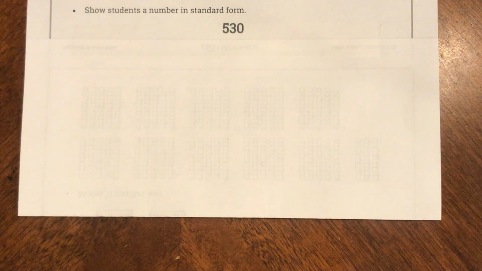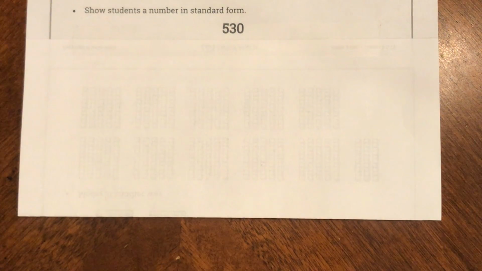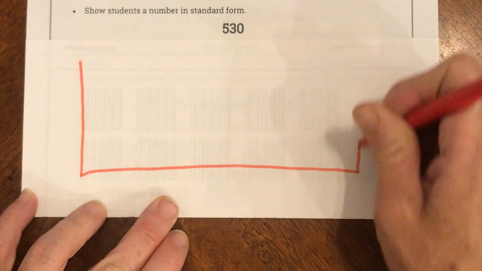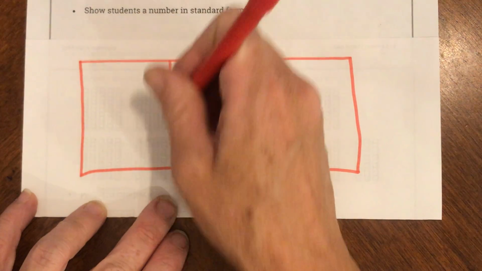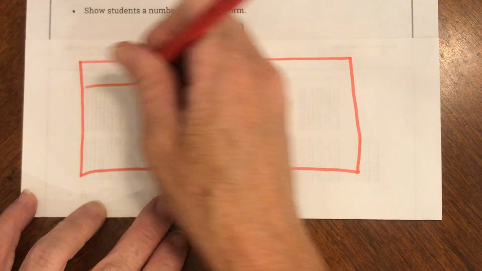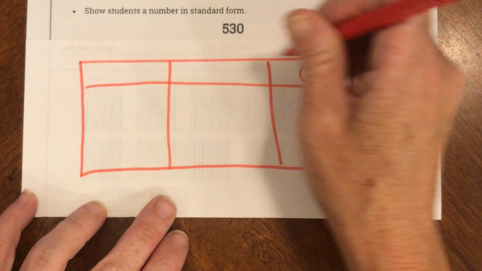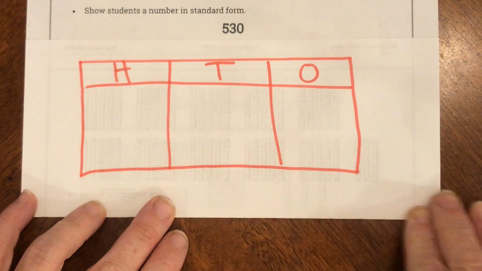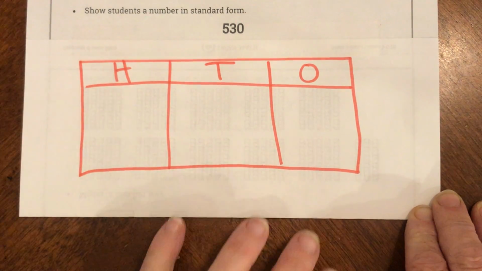So what I'm going to do is I'm going to draw my place value chart that I've done. I almost grabbed the wrong pen, boys and girls. I'm going to draw my place value chart. And I have my ones, my tens, and my hundreds. Okay, so what do I have here?